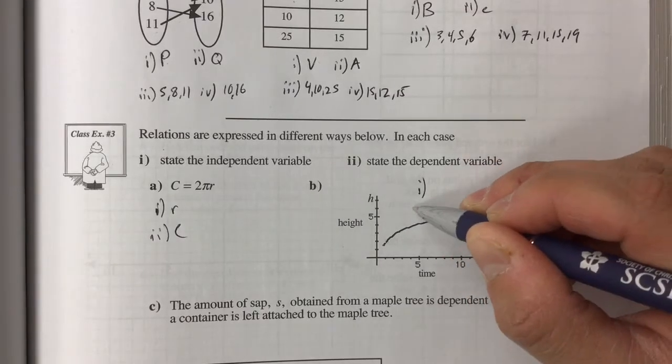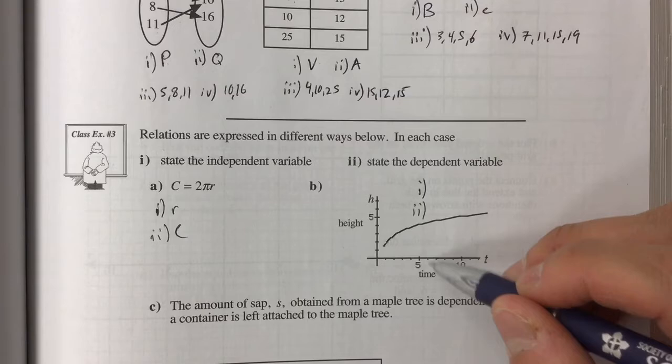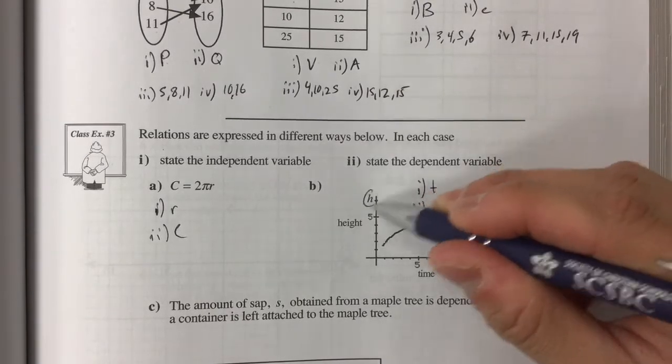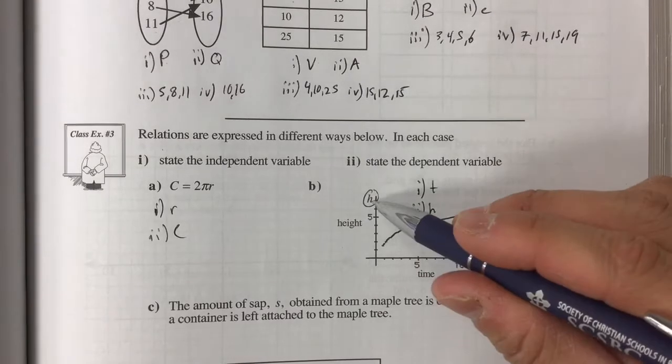Over here, the independent variable here is going to be T, or time, and H will be my dependent variable. That's related to my y-axis.